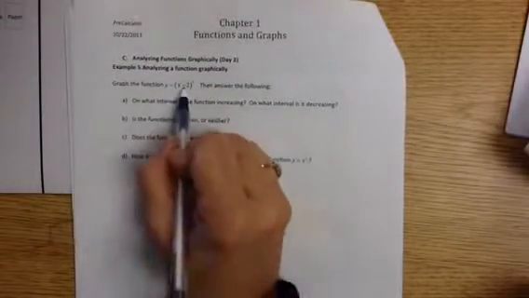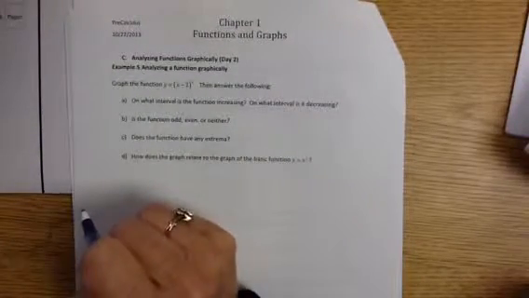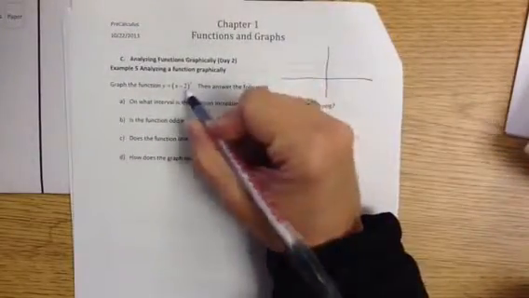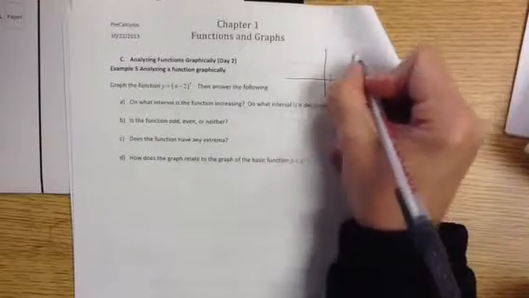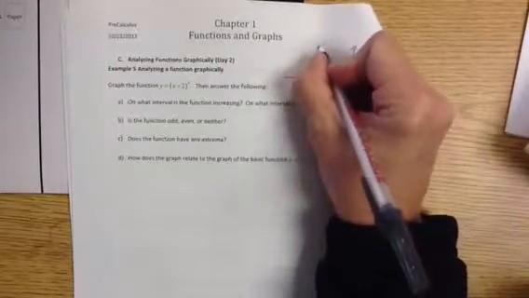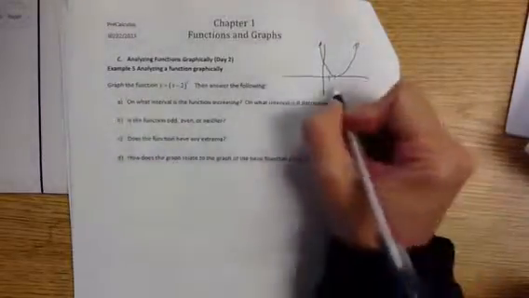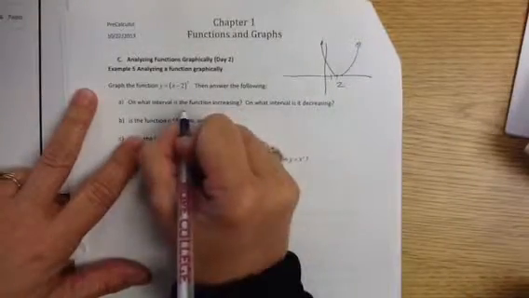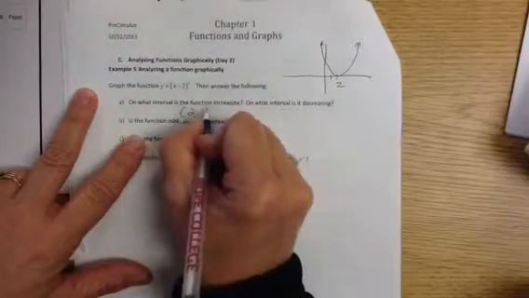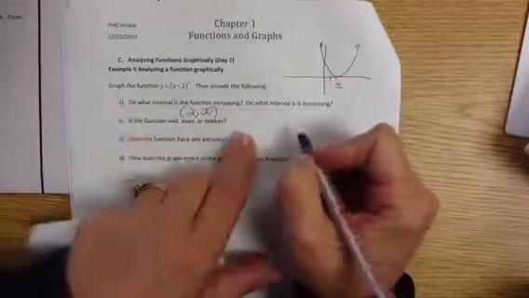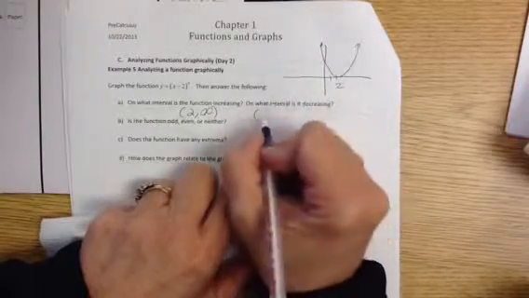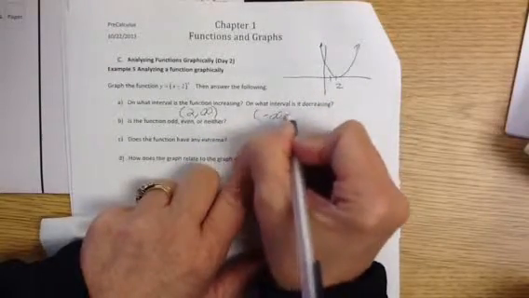All right, given this function, we need to answer this question. Now, I know that this is a parabola, and you should too. So if I look at it without a calculator, I shifted to the right 2, and this is what my graph should look like. If I do that, this is a 2. On what interval is the function increasing? It's increasing from 2 to infinity. On what interval is this decreasing? It's decreasing from negative infinity to 2.